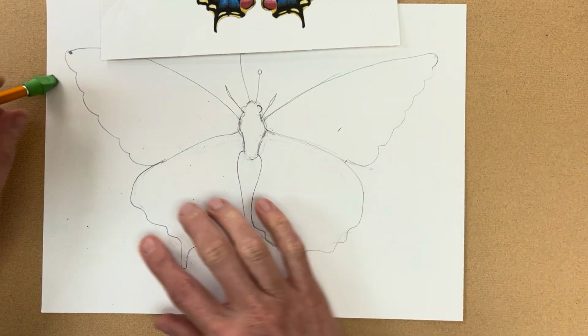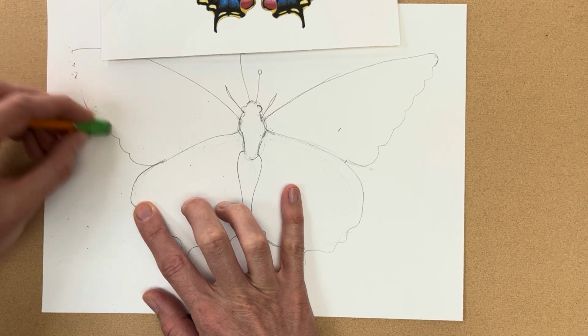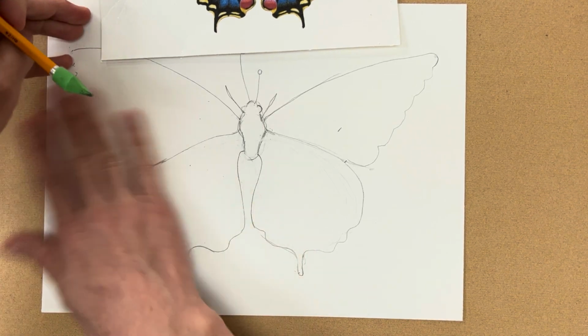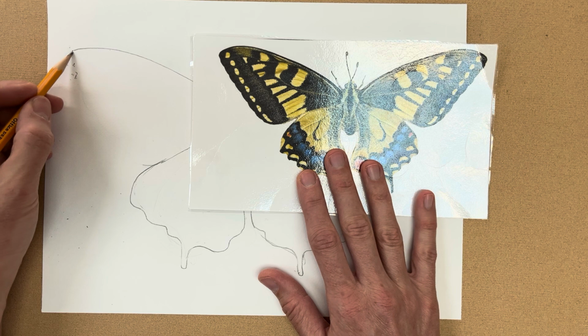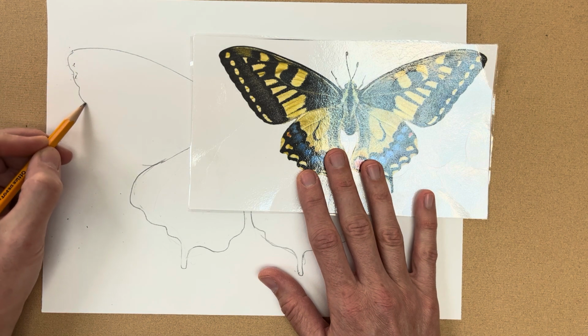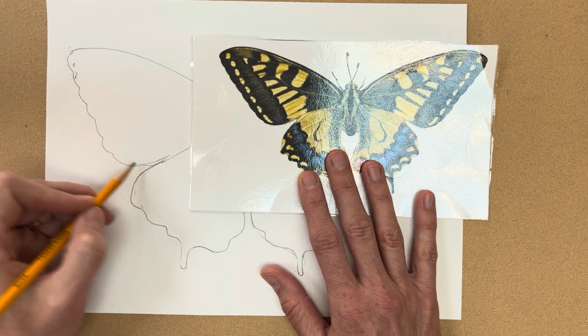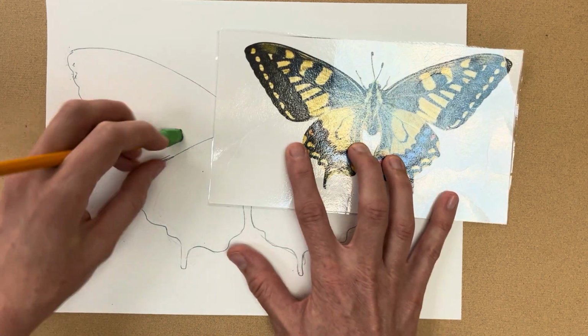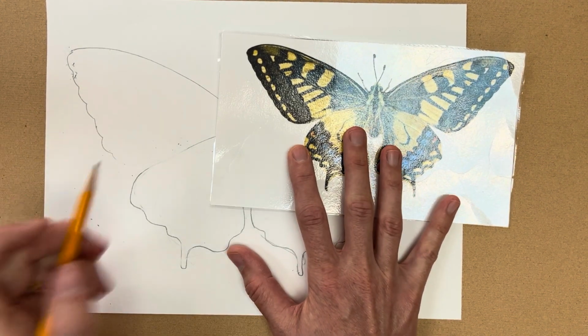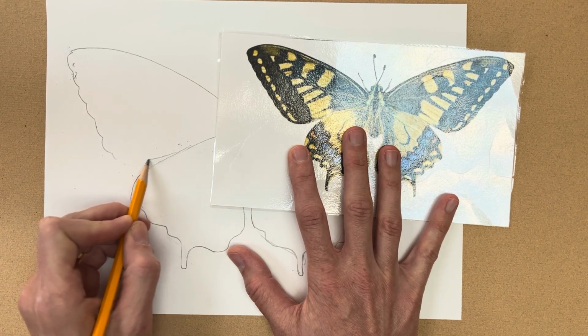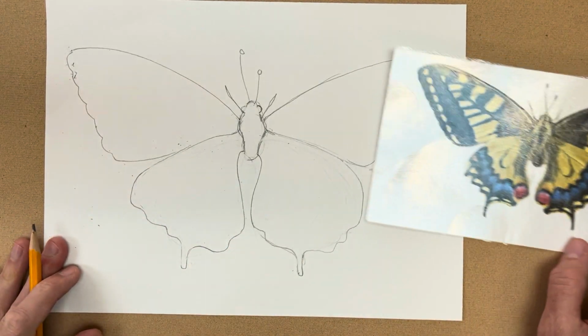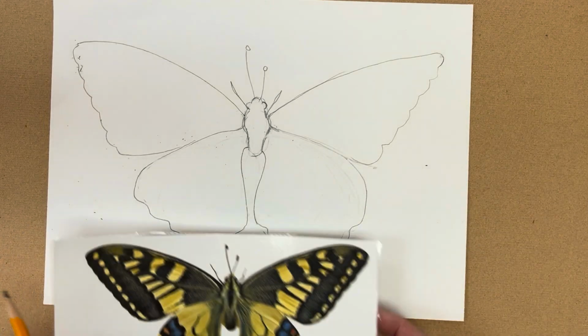Okay, and I could probably do that same thing over here on this side. I'm going to erase that dot there. I don't need that anymore. There we go. All right, now my shape is looking pretty good.